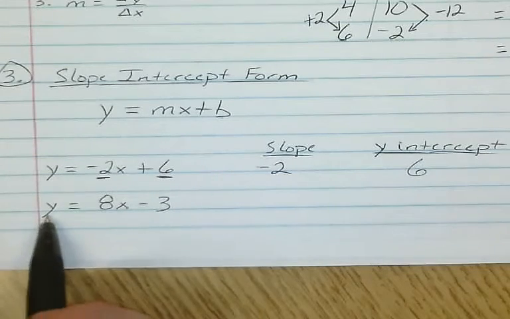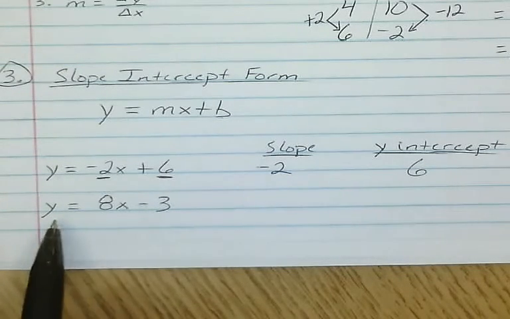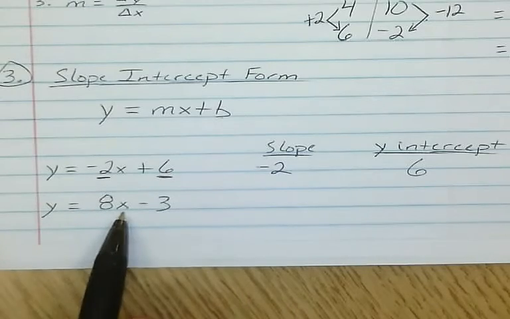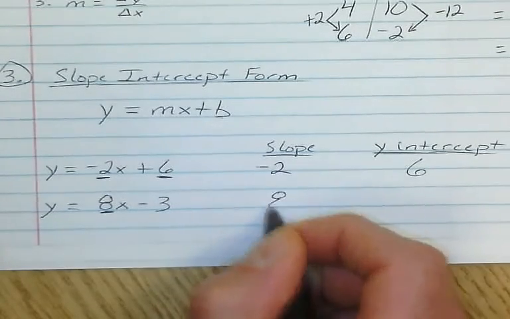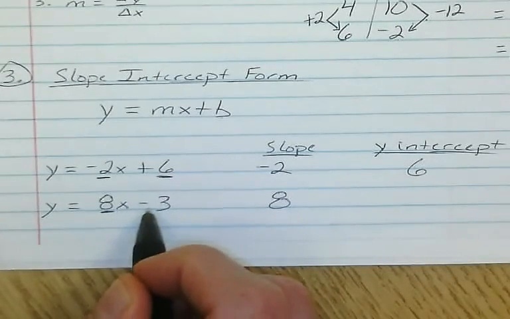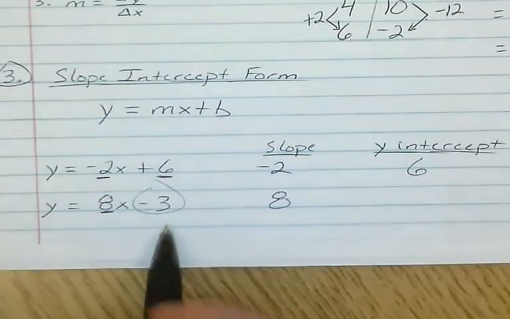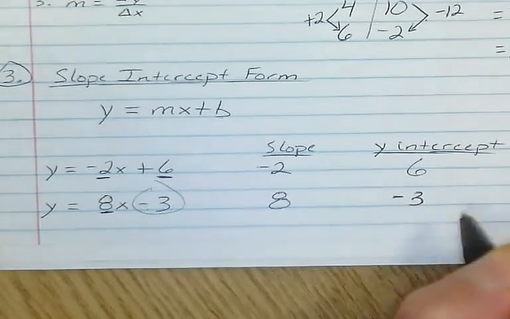The second equation, y equals 8x minus 3. This is in slope-intercept form. y equals m times x plus b. In this case, our m is 8, our slope. The y-intercept is -3, because that minus sign is really a negative attached to that number. So it crosses the y-axis at -3.